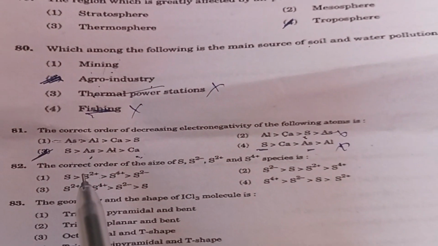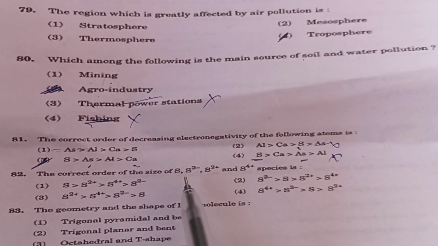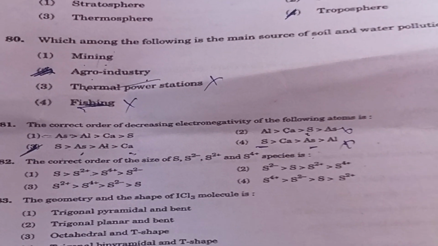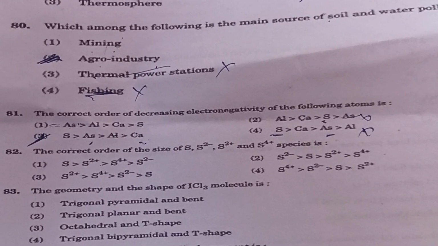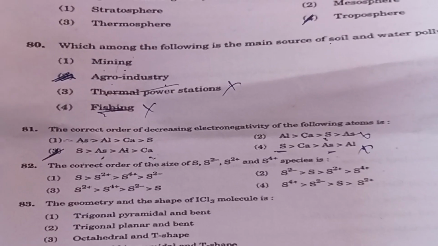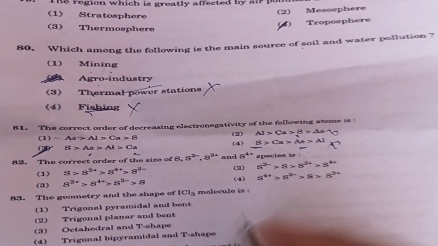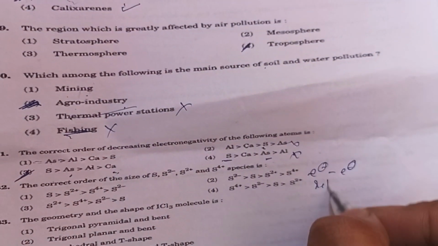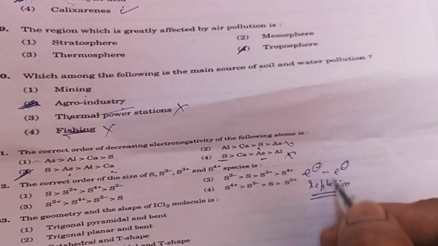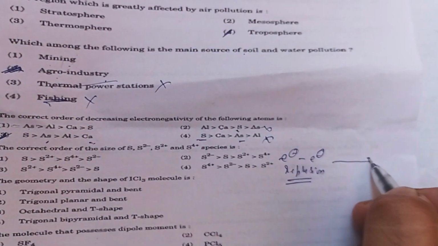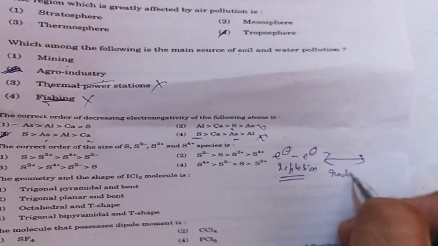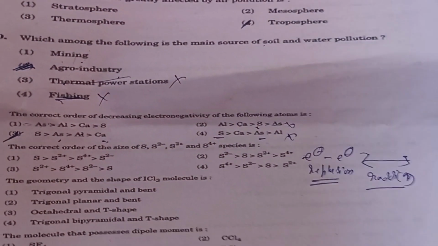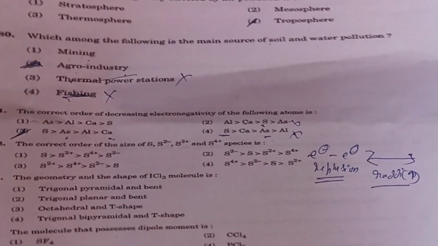And here also, they are asking for the correct order of the size of the species S2+, S2-, S and S4+. So here one thing we know is that if we add electrons, then electron repulsion will take place. Since there is electron repulsion, there will be an increase in the radii. Radii will increase, since there will be electron repulsion. Hence, the radius will be larger.